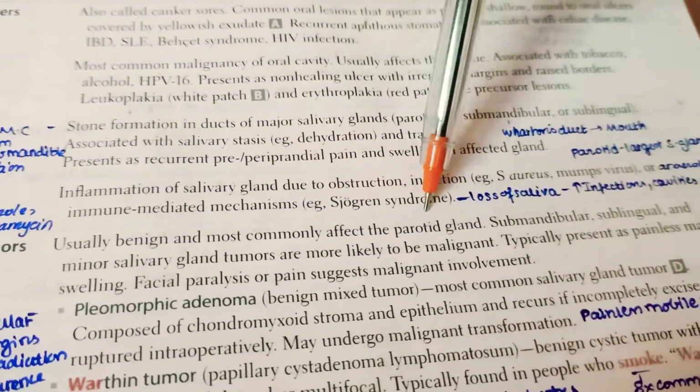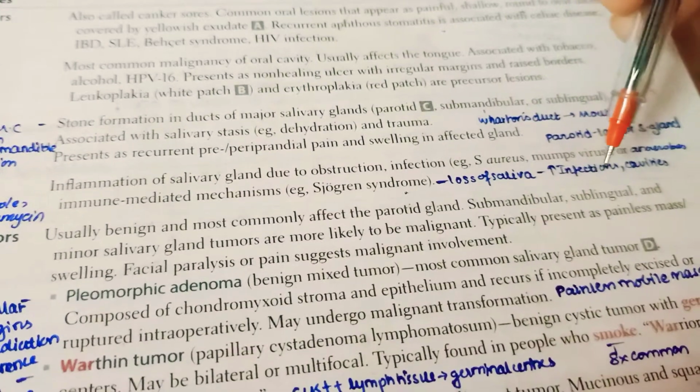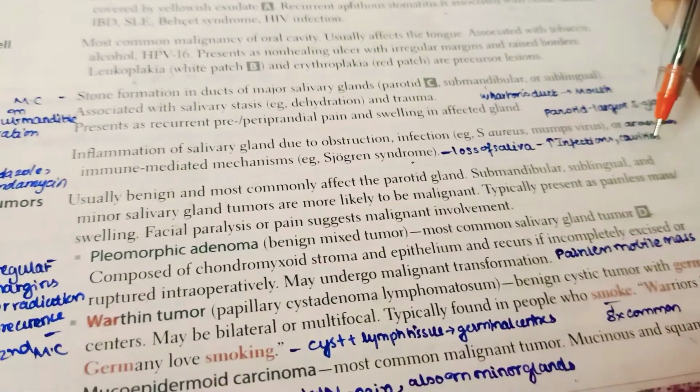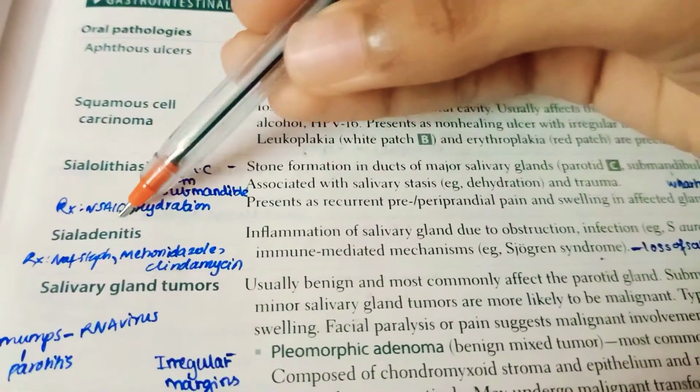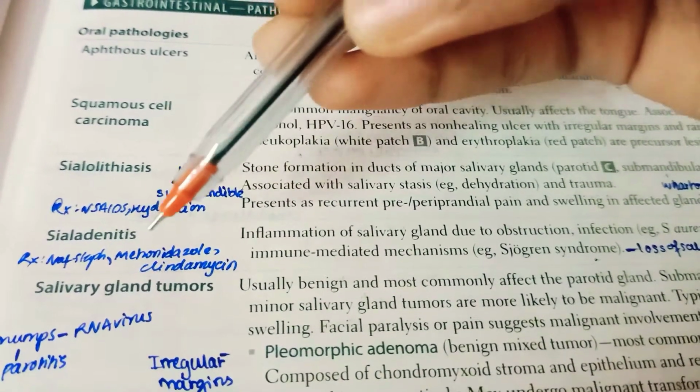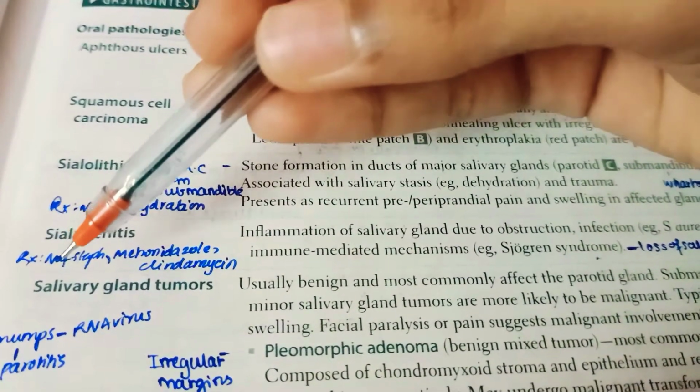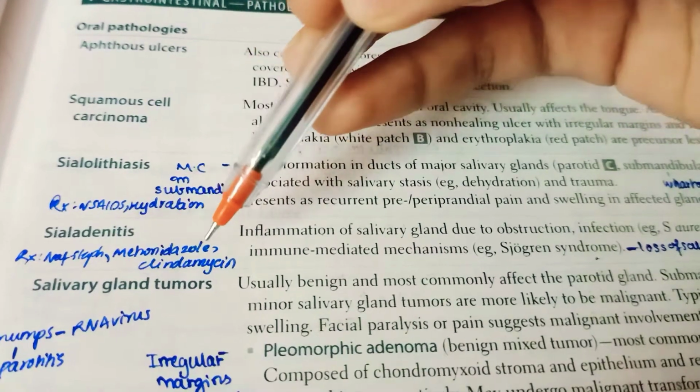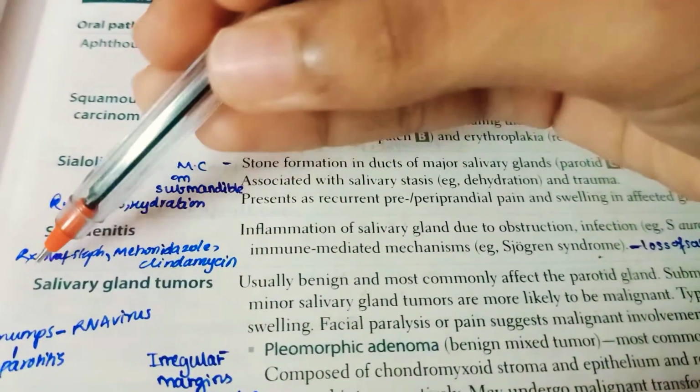In this problem, there is loss of saliva, so that there is more infection and more cavities formation. Especially Staph can affect. We can give treatment with nafcillin for Staph, and metronidazole and clindamycin. For Staph aureus, we are giving nafcillin.